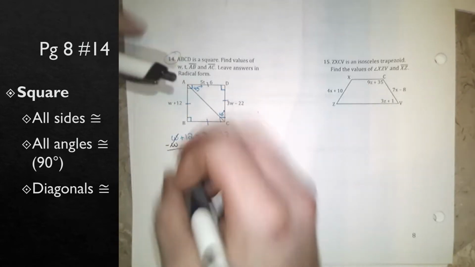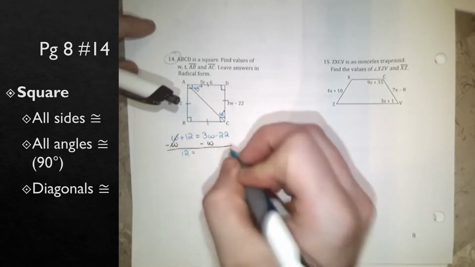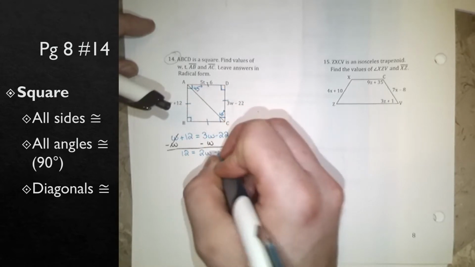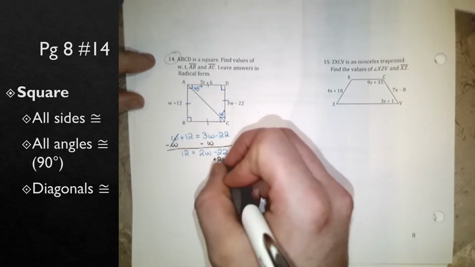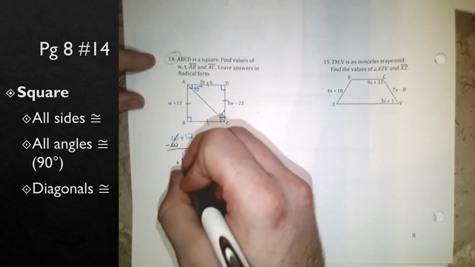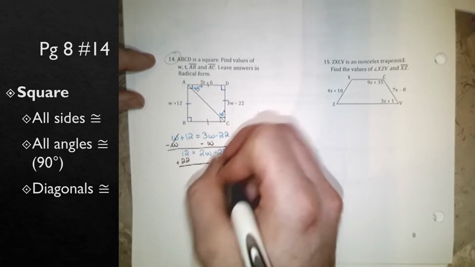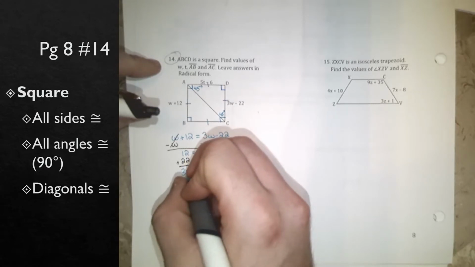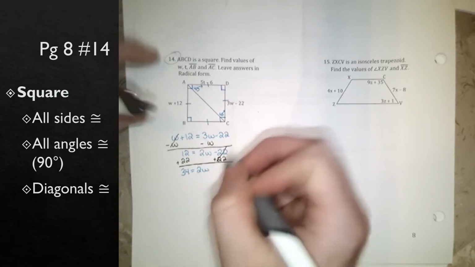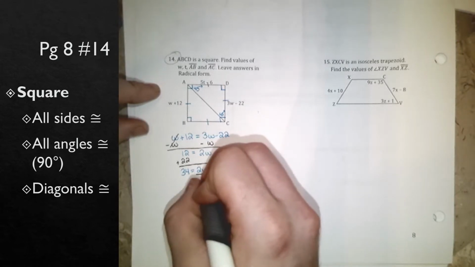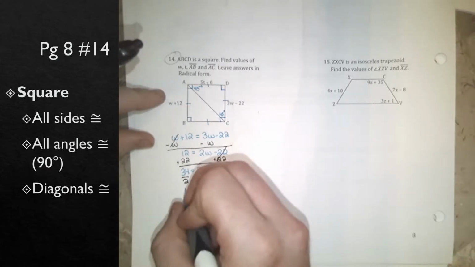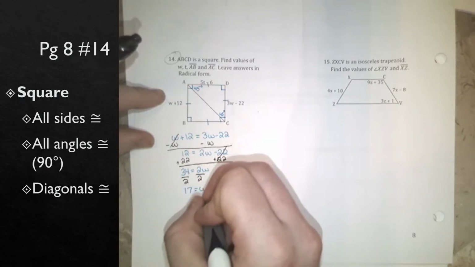And now you have 12 equals 3W minus W is 2W minus 22. Now I want to add 22 to both sides, and 34 equals 2W. Now I want W by itself, so now I'm going to divide by 2. And 17 equals W.